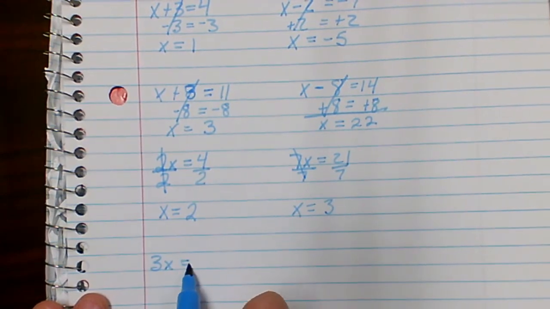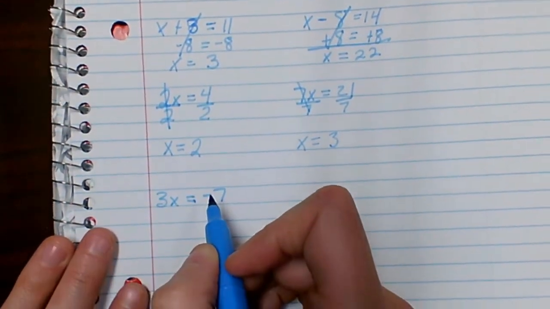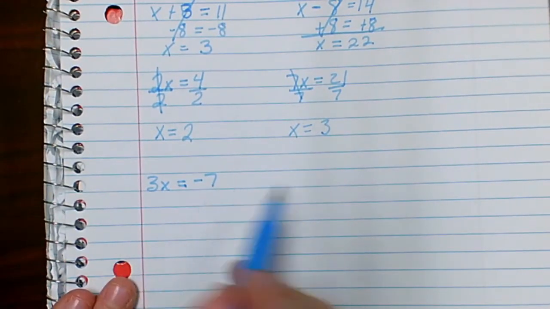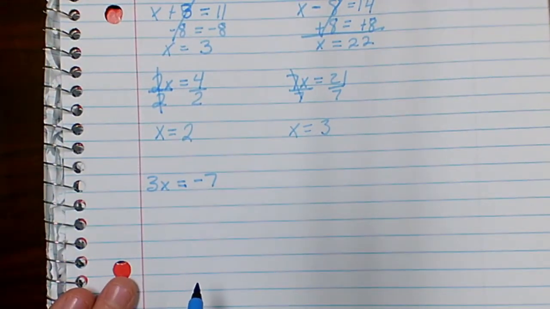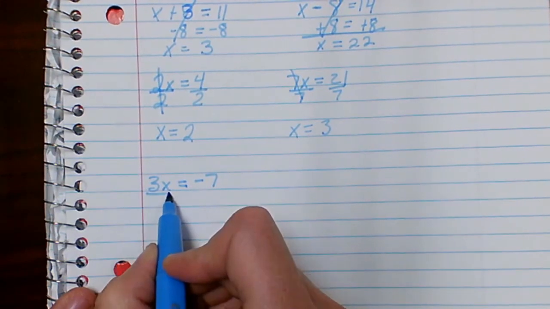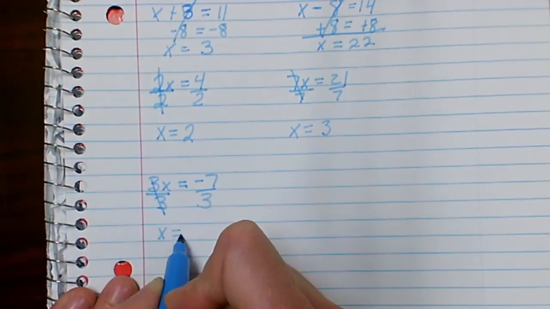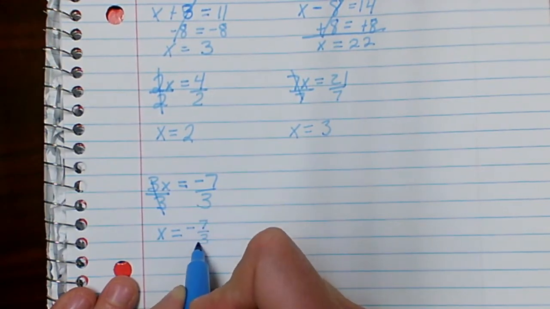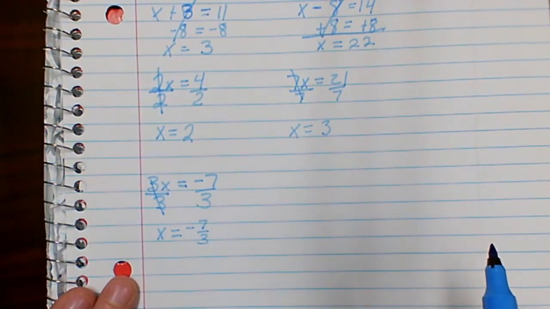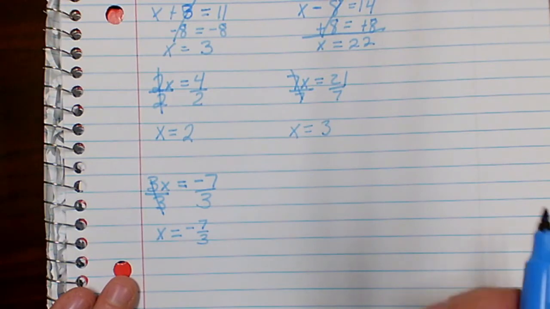3x equals negative 7. 3 times what gives us negative 7? Well, it's not that easy. Now, divide by 3 on both sides so that we have 1x equaling negative 7/3. Negative 7/3, excuse me, is your answer.